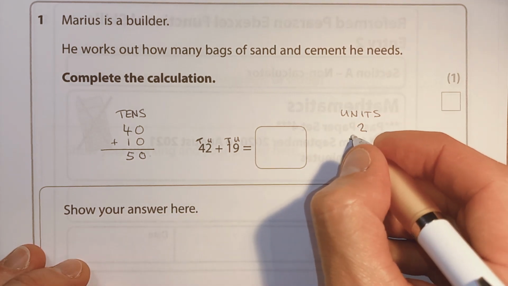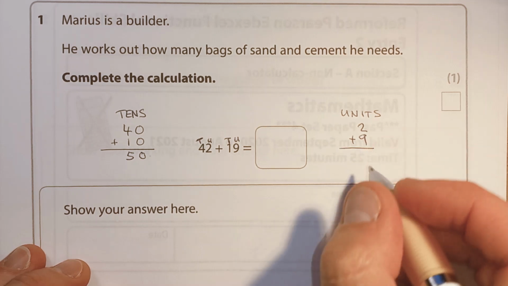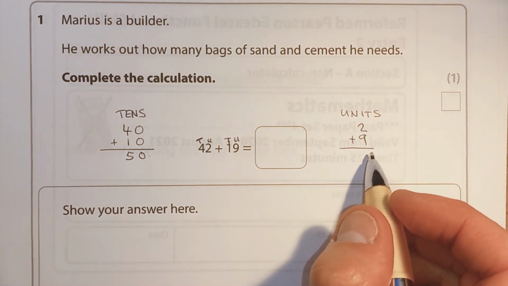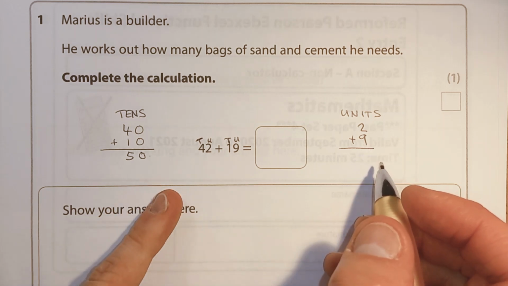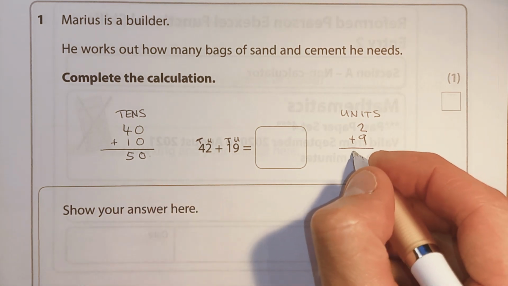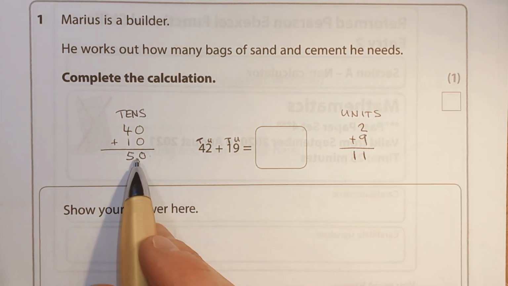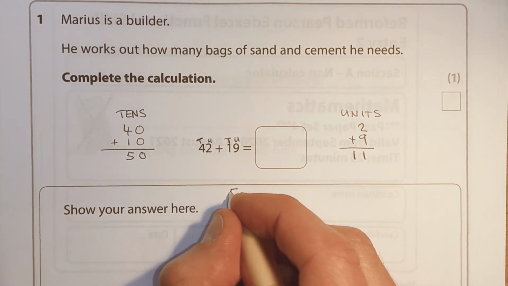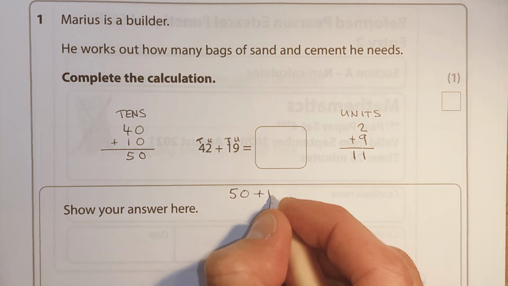and 9 units. Now, it's always easiest to start with the bigger number. So we take the 9 and we're going to add 2 more on. So starting from 9, it's going to be 10, 11. Okay, so we've got a total of 50 and 11. We now need to add those 2 together. So we want 50 plus 11.